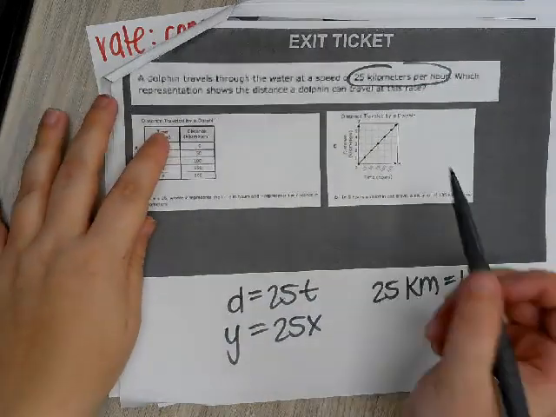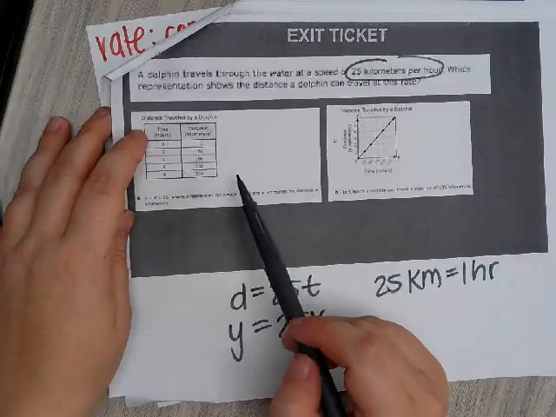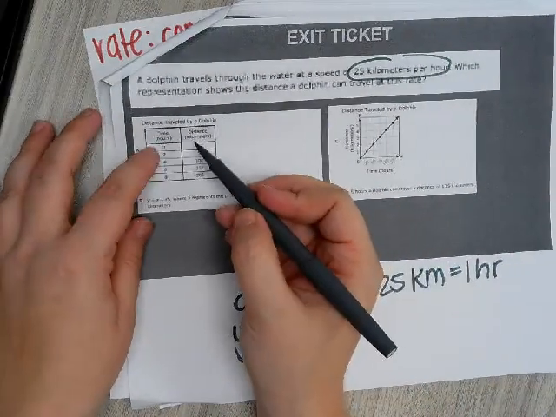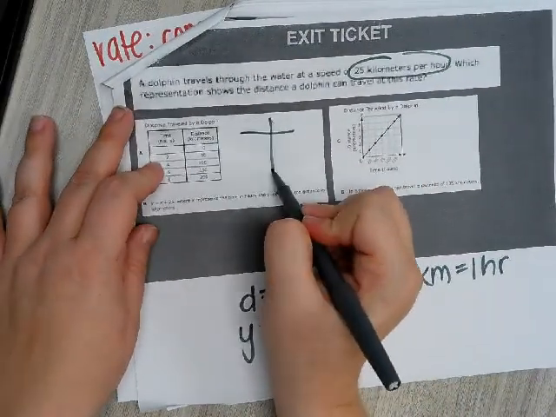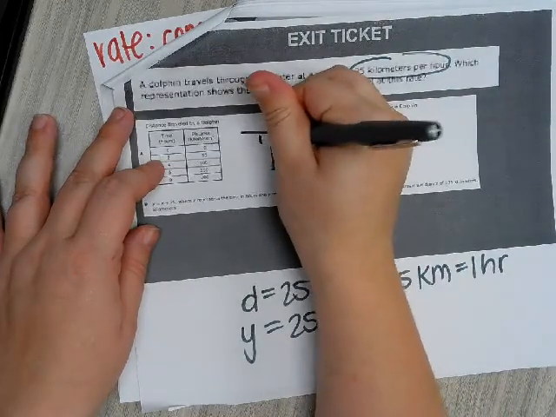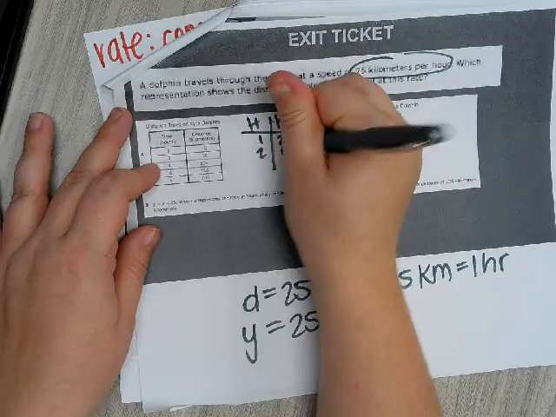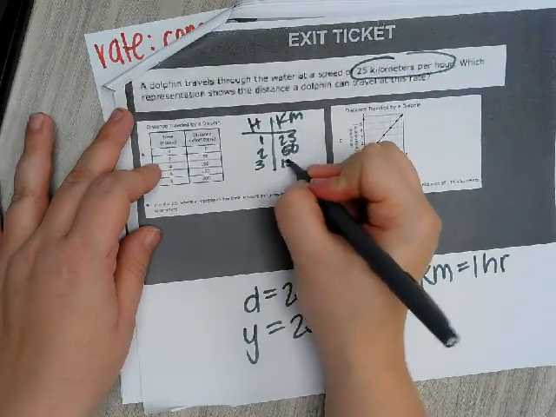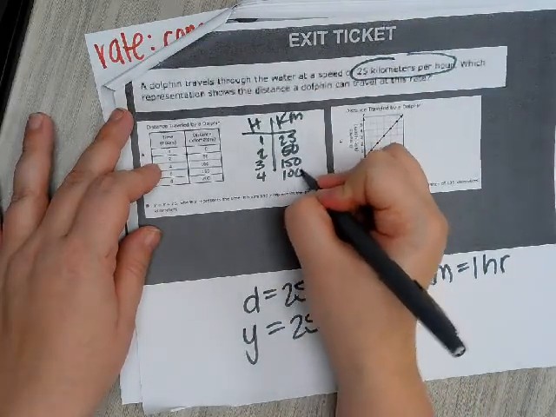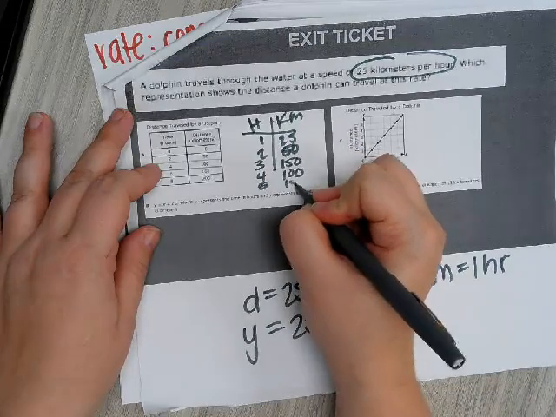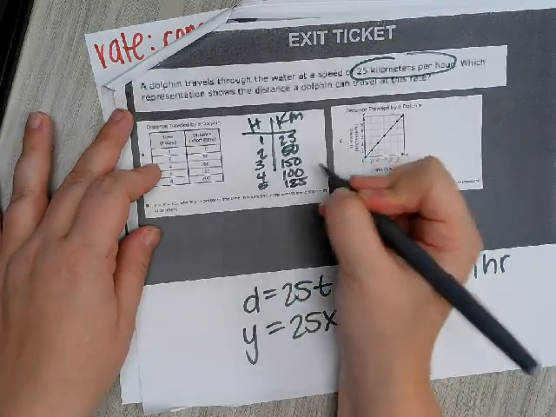So if I look at this table, we know that for 1 hour it's going to be 25, 2 is 50, 3 is 75, 4 is 100, 5 would be 125, 6 would be 150.